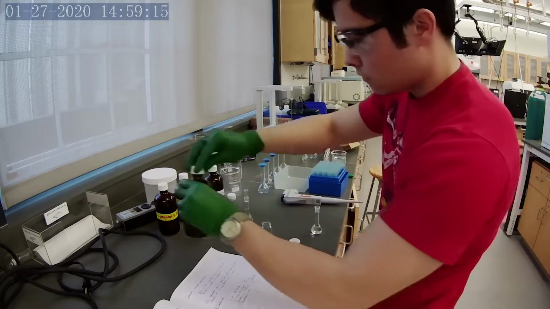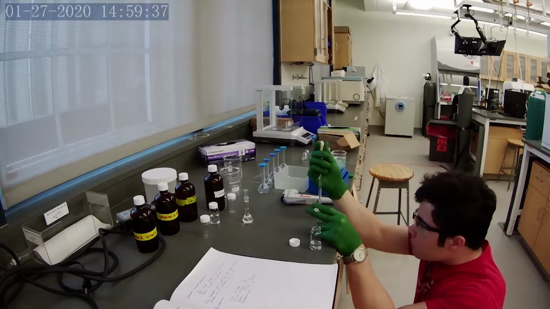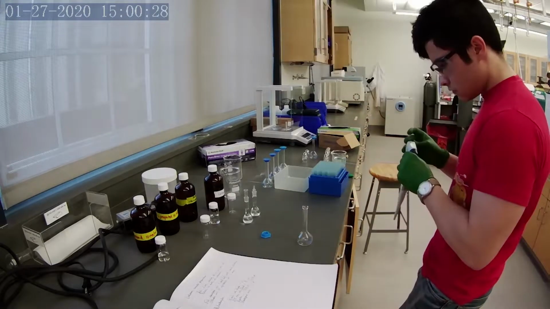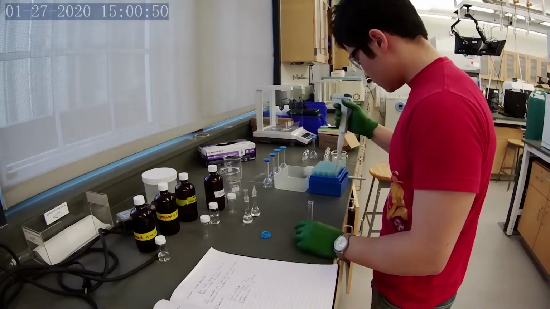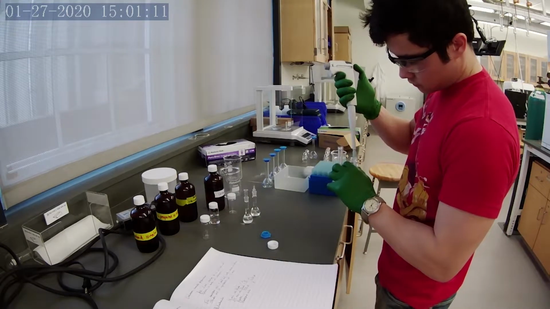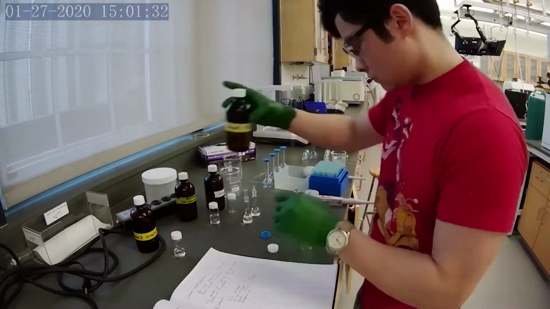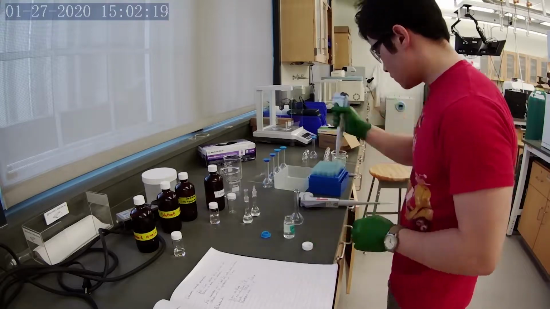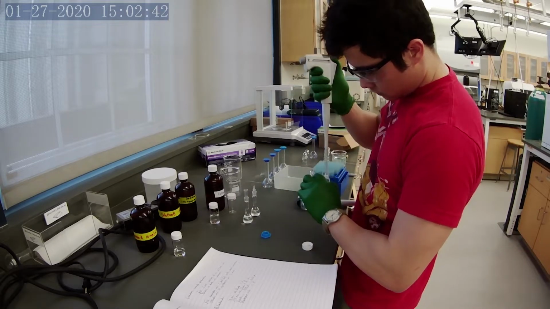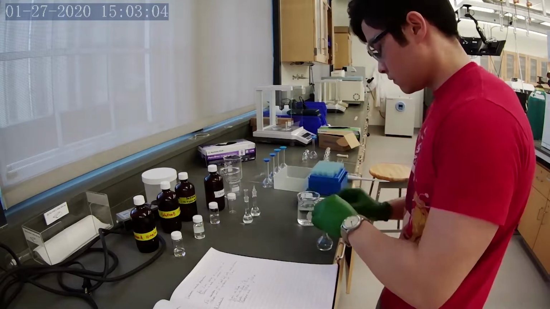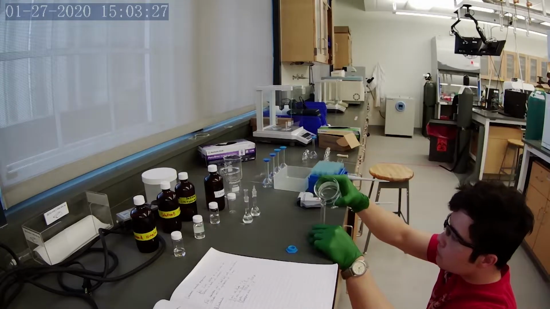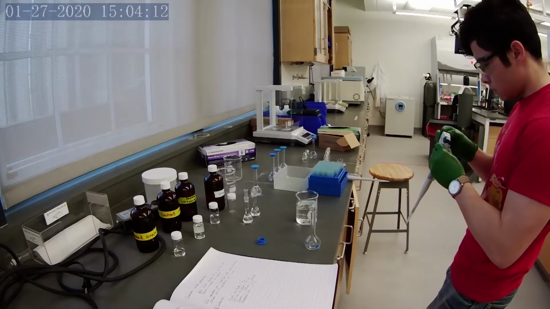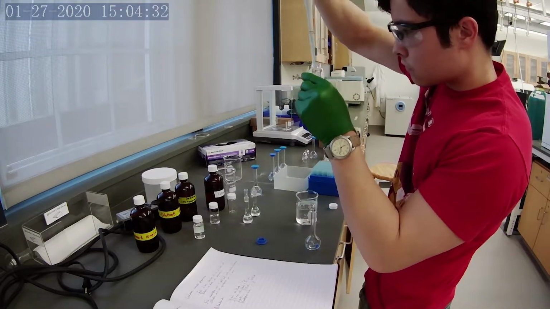There's reference solution 1, which is a tenfold dilution of the solution B, which is just propanol, and then reference solution 2, which is the propanol mixed with the solution A. So the reason why we have two reference solutions is basically to see where propanol comes out in the GC column and where ethanol comes out, so that we can associate those retention times with our analytes.